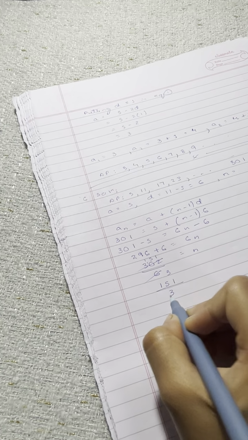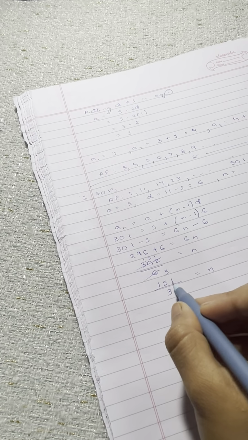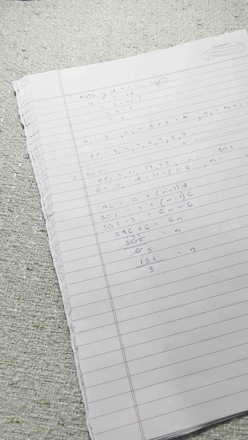The 151, the 3, cancel. That means 151 divided by 3 in the form of a fraction. Term means composition, means first, second, third.